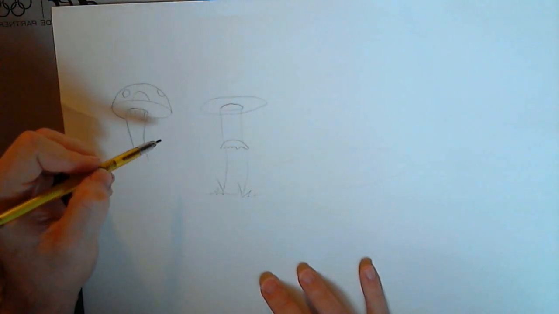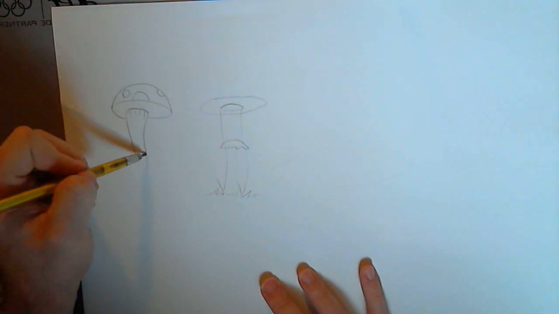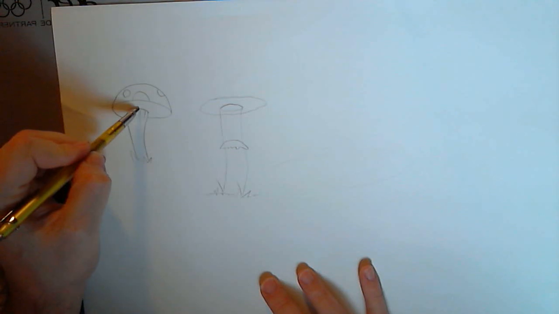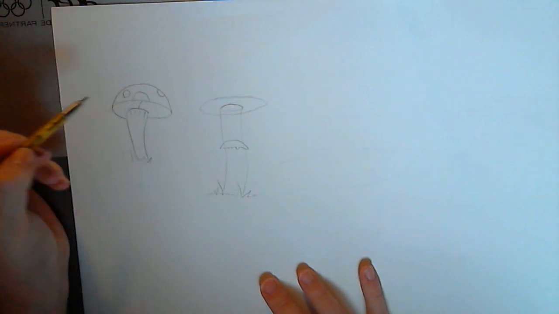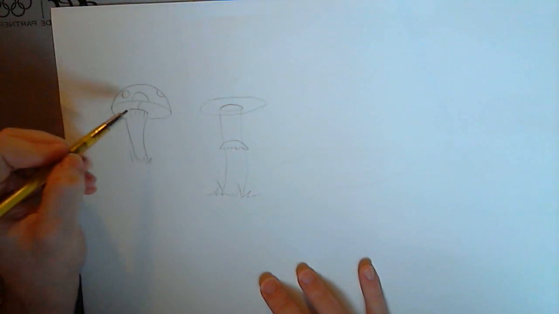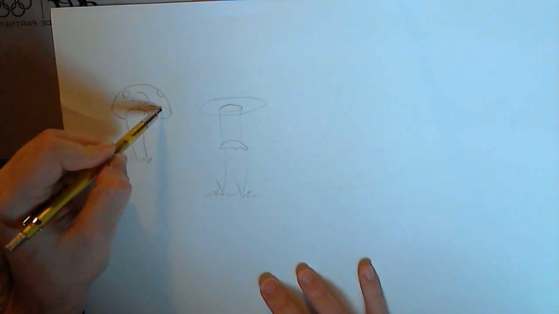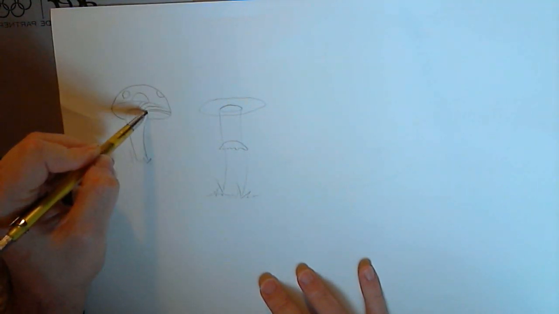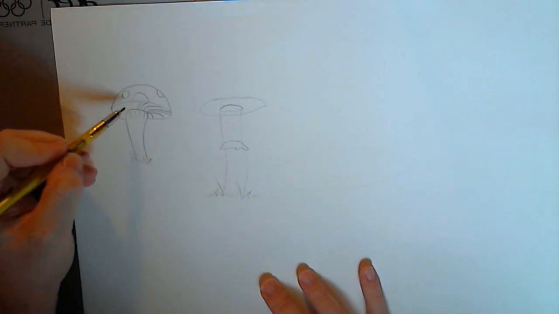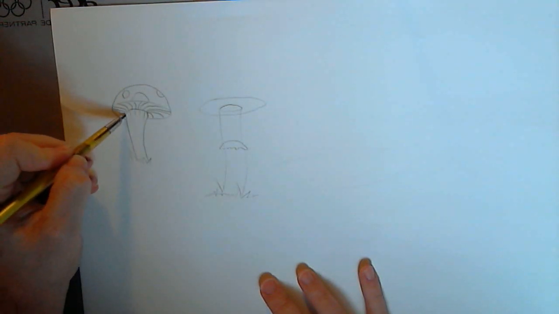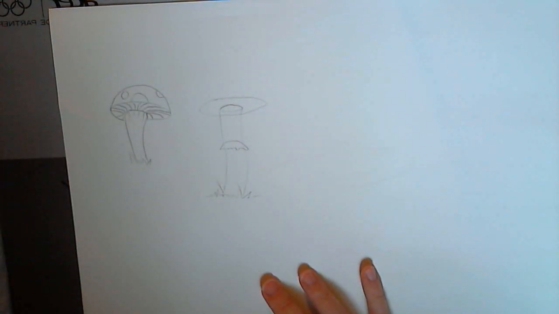The next part is the frills inside, or the gills, whatever you want to call them. Obviously not literally gills, but you start here and you just kind of draw the line up at an angle like this, and you continue drawing these lines at angles until you get to this middle part. Then they're going to get really close together, and then they'll start getting further apart again as they're going behind us over there. Do the same thing for the other side, like that. So that's how you draw the gills of the mushroom.